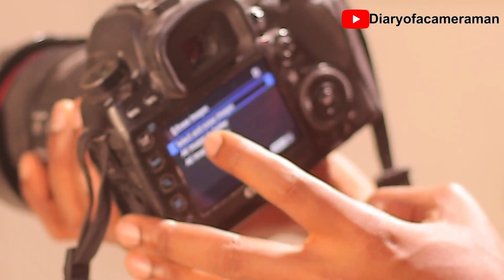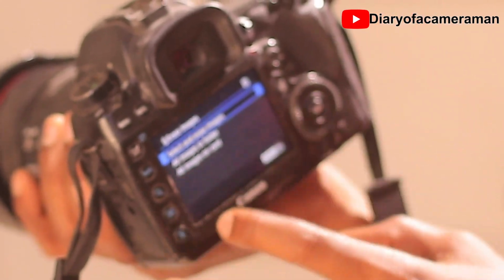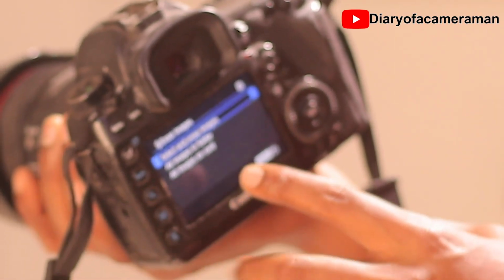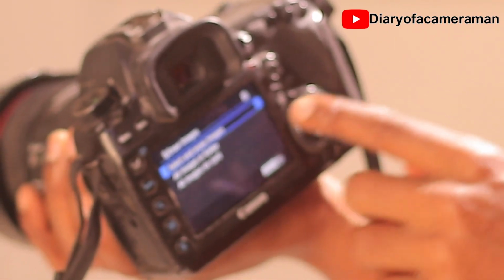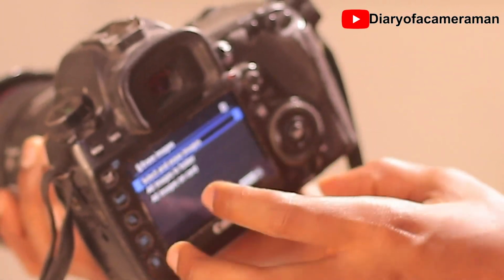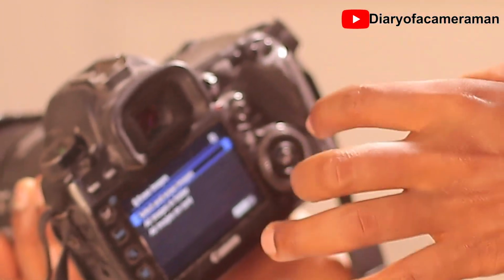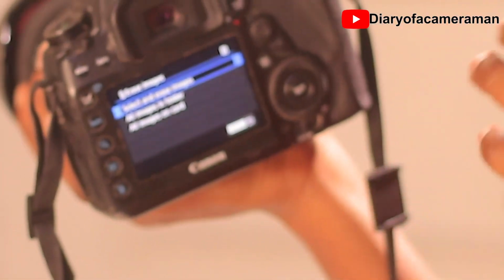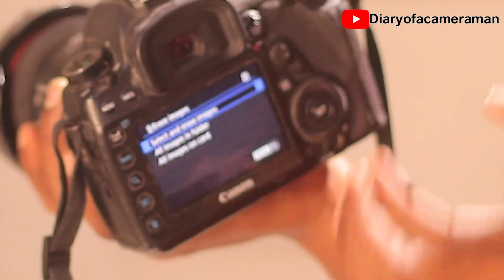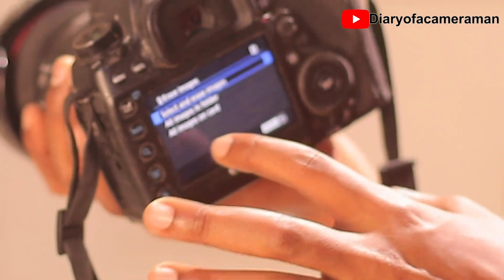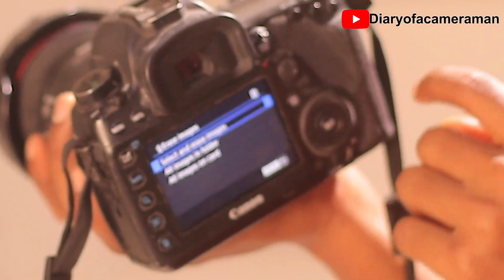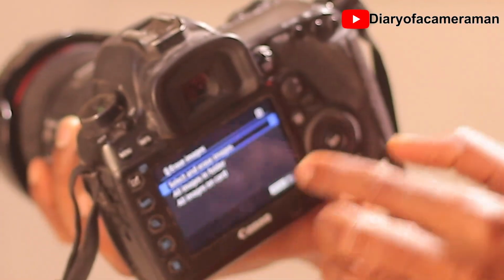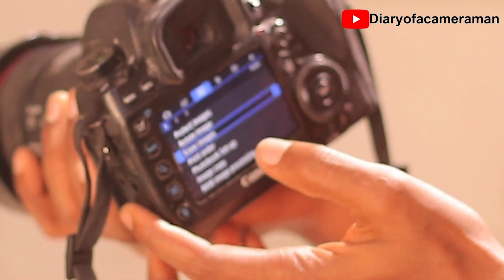Then when we talk about all images in folder, we're talking about deleting all images in a particular folder. So we select the folder and delete the images in that folder, so as to have more space on the card. Then all images on card: we're talking about removing or deleting all images on the SD card inserted into this camera. So it depends on what you actually want to achieve.